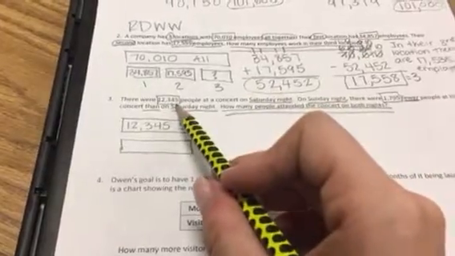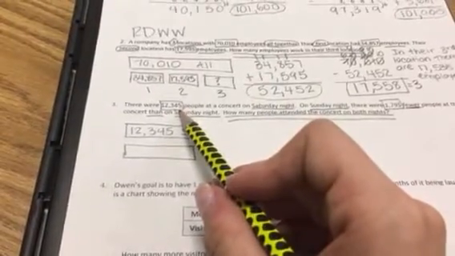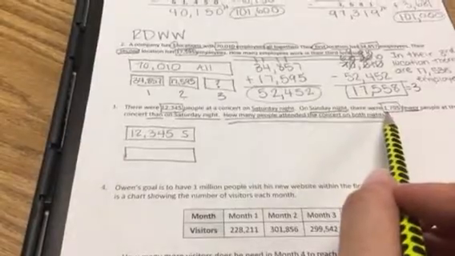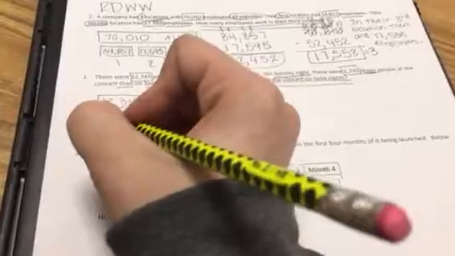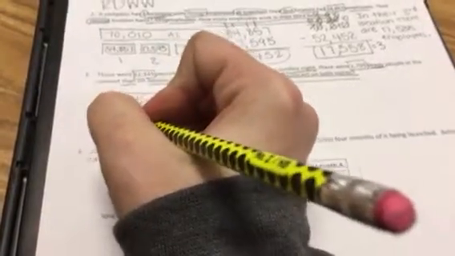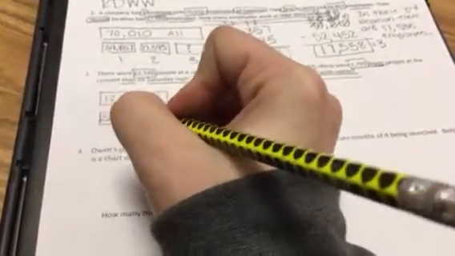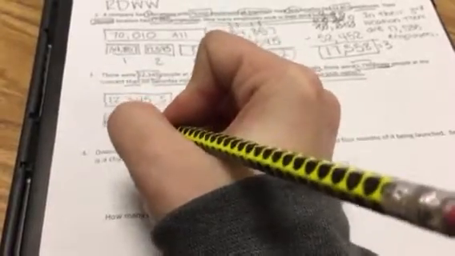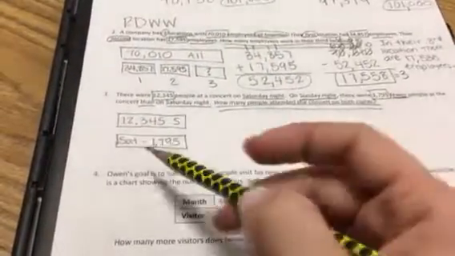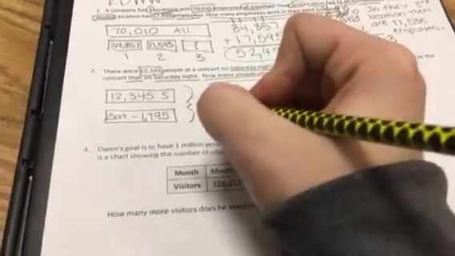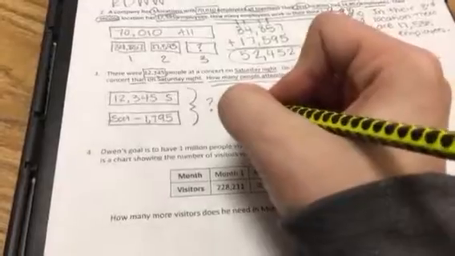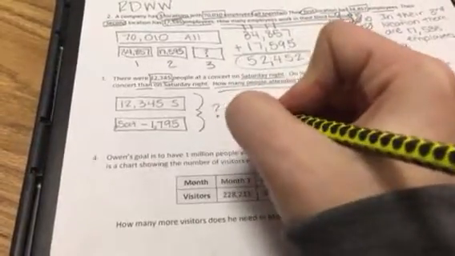So if 12,345 people went on Saturday, but 1,795 fewer people went on Sunday, we would have to subtract Saturday's minus 1,795. Then, once we get this total, we can add both of these together to get how many went in all, or both. Okay, so let's figure out Saturday or Sunday nights.